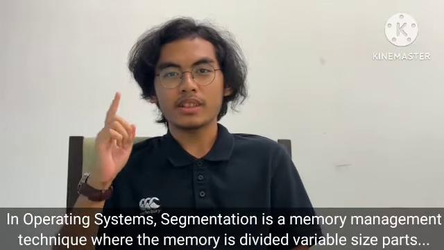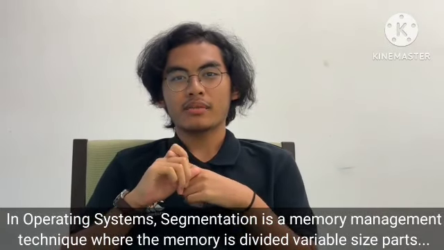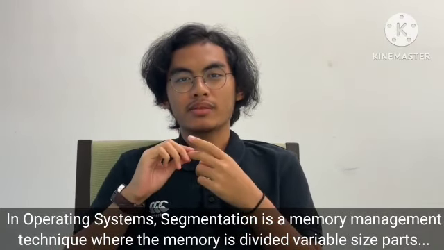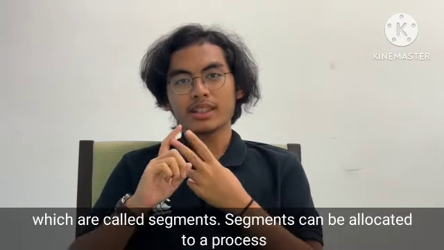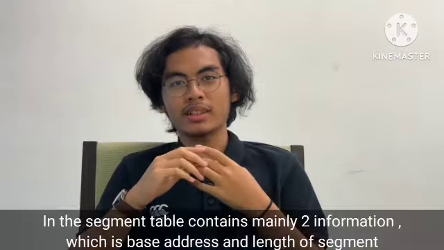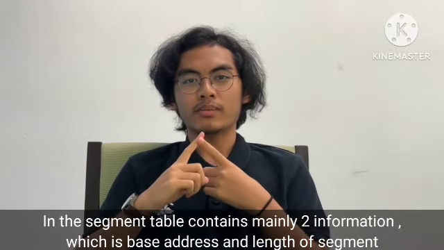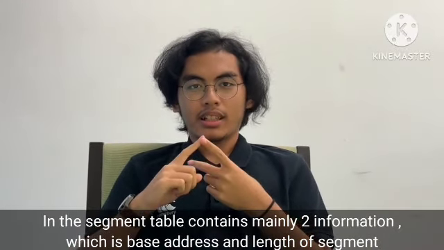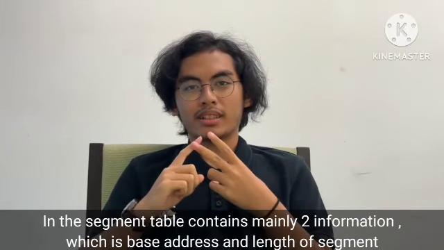Yeah, sure. In operating systems, segmentation is a memory management technique where the memory is divided into variable size parts, which are called segments. Segments can be allocated to a process. In a segment table, there are mainly two pieces of information, which are the base address and the length of the segment.